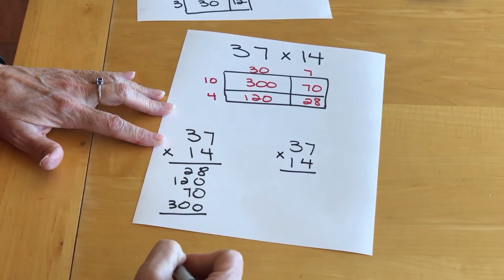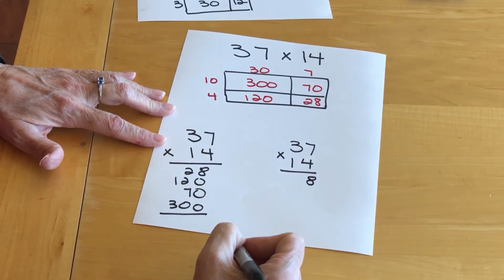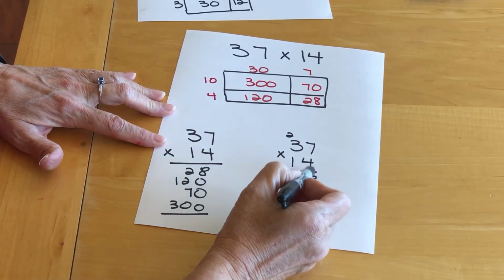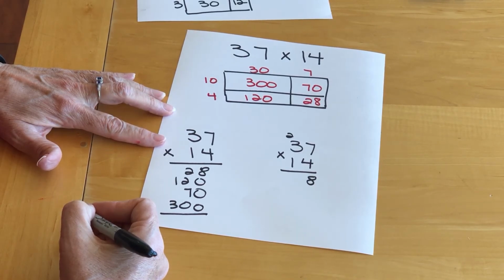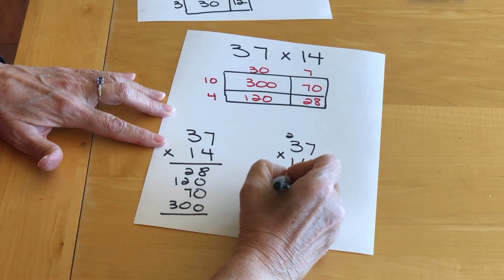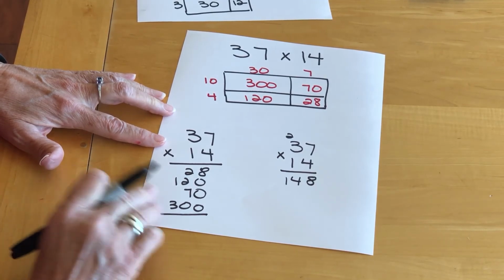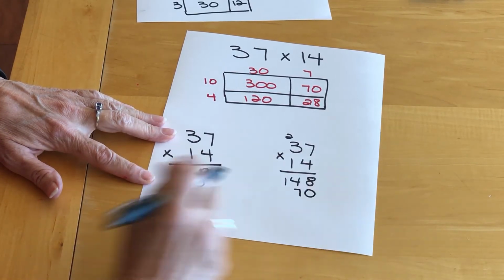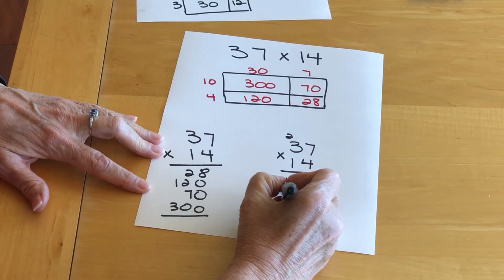The standard algorithm looks like this. 4 times 7 is 28, which is a group of 8 and 2 more 10s. 4 times 30 is 120, plus 2 more 10s is 140. And notice how place value is playing a role here. 10 times 7 is 70, and 10 times 30 is 300.